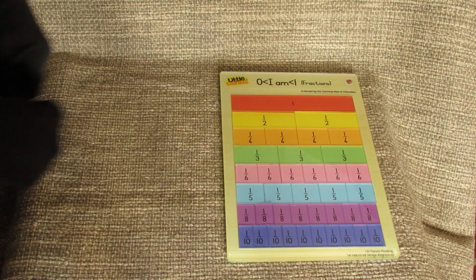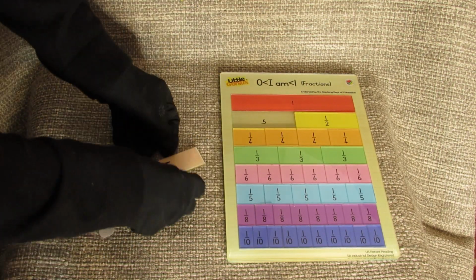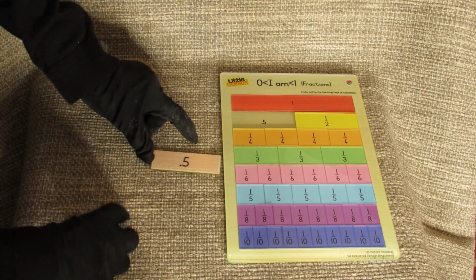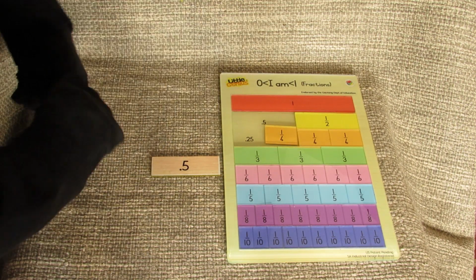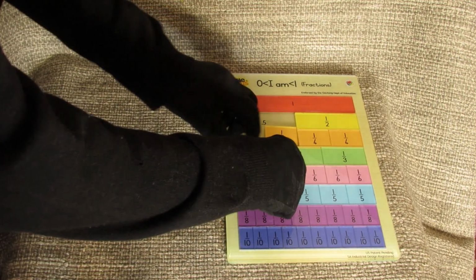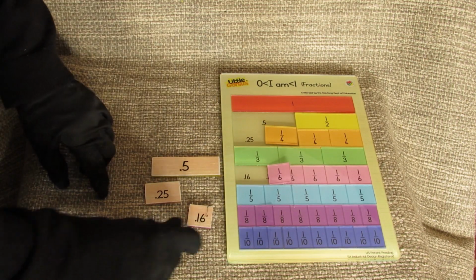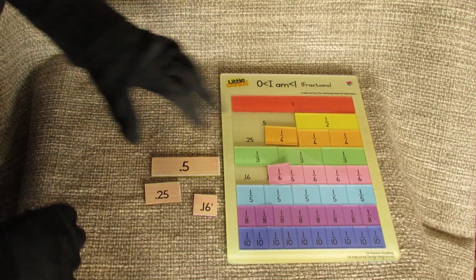As I said, on the back of each piece is the decimal of that particular fraction. For example, on the back of the half is 0.5, on the back of a quarter is 0.25, on the back of a sixth is 0.16, etc. The same goes for all the fractions.